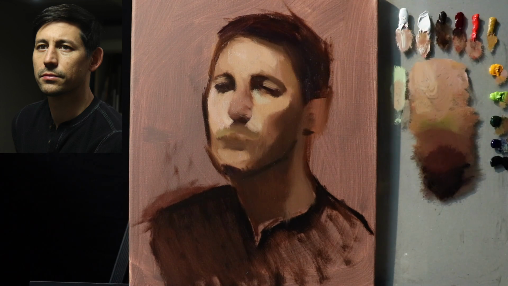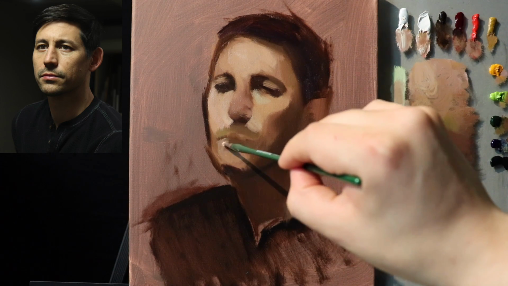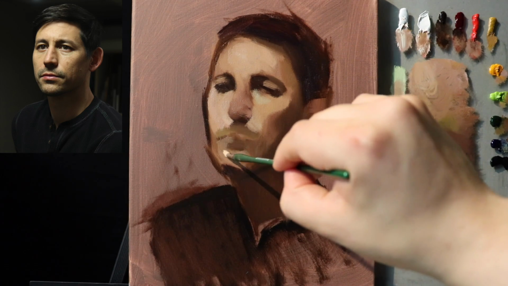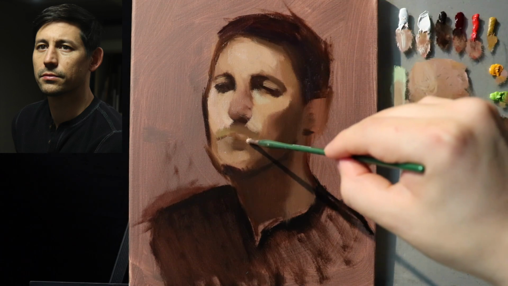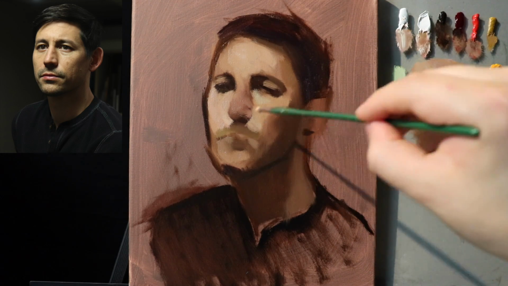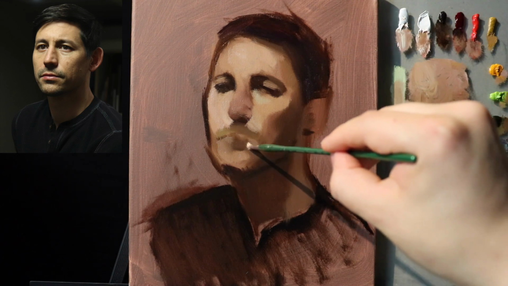Now I would suggest you watch the first video of this, but if you're just coming into this painting, let me try to explain my thought process here. I'm taking the information that I established previously, and I'm trying to add more and more specificity while keeping the shapes a little bit larger.